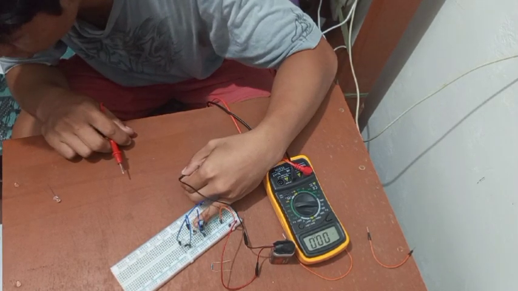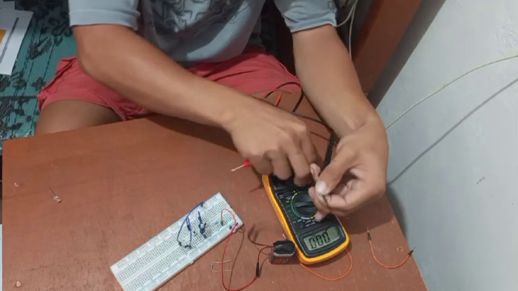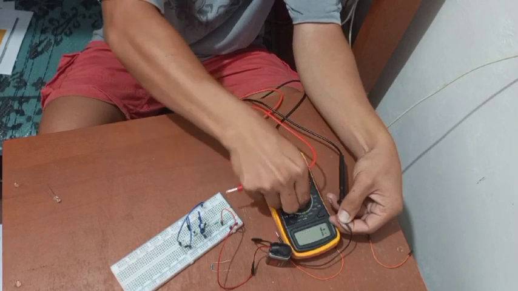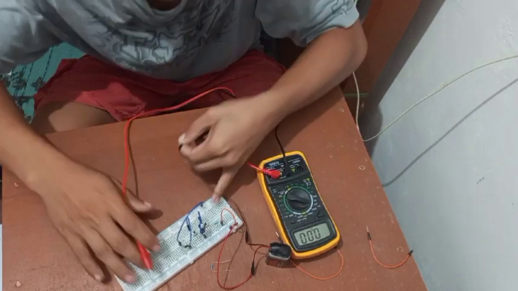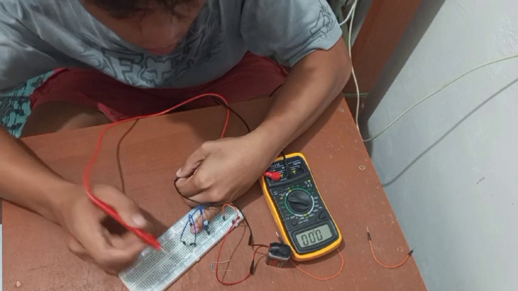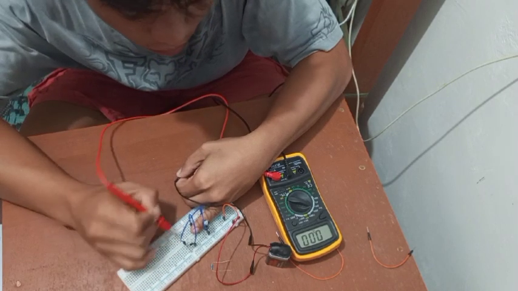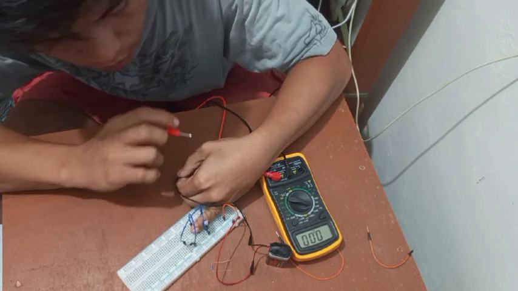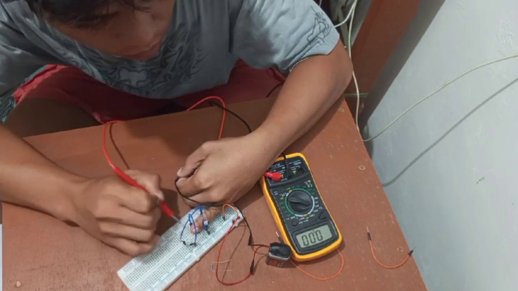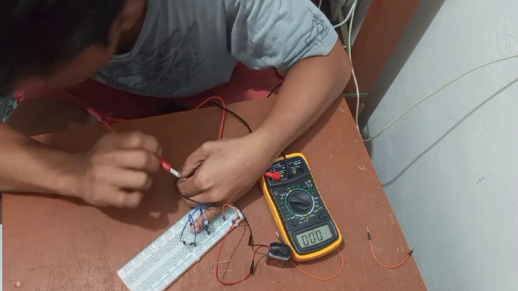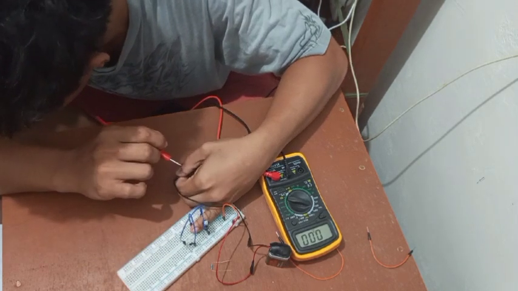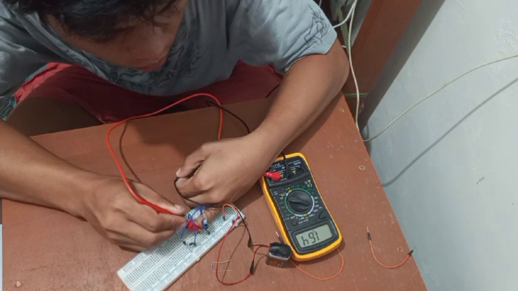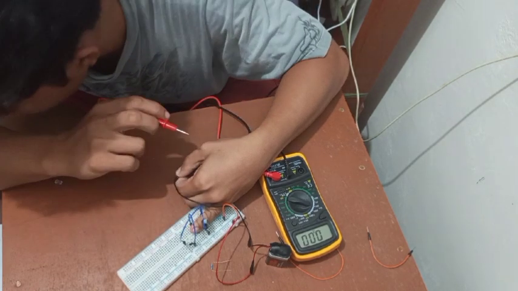For voltage in diode, the 2 switch on in 0 seconds, 0. For capacitor, 0 second, 1.64.